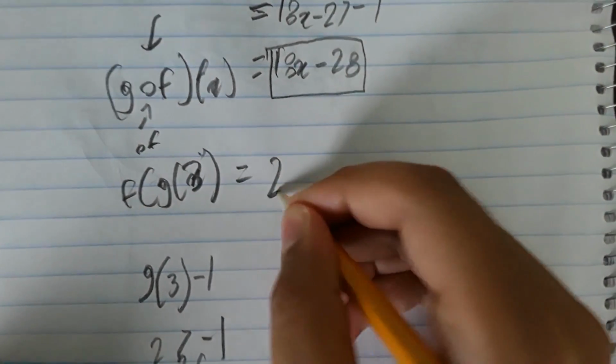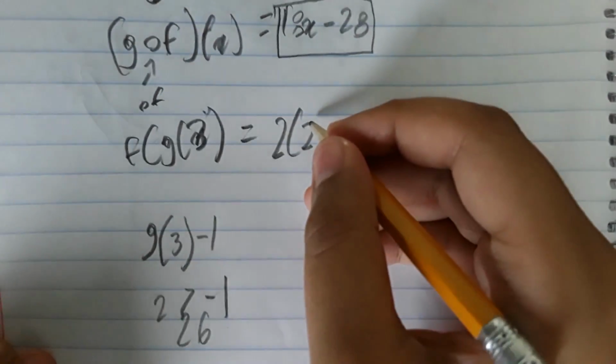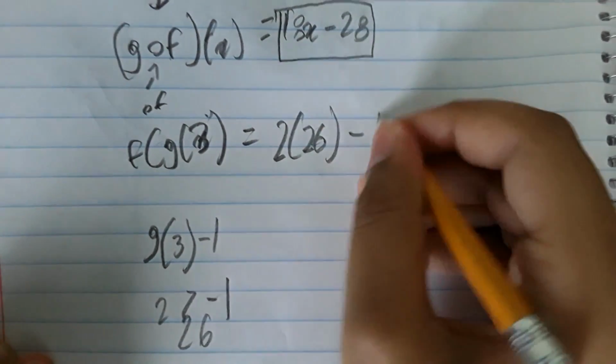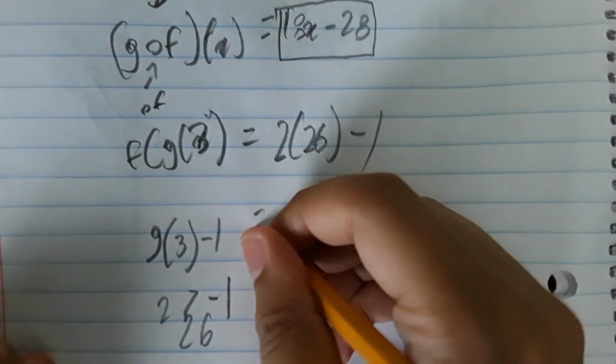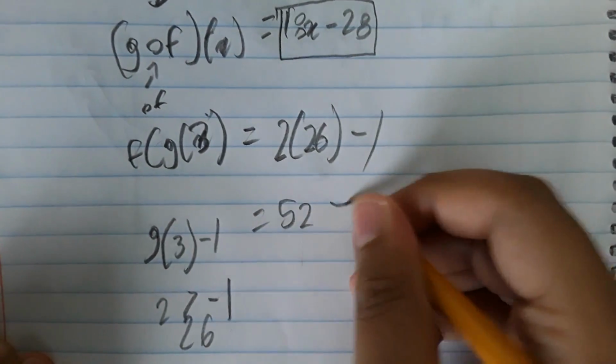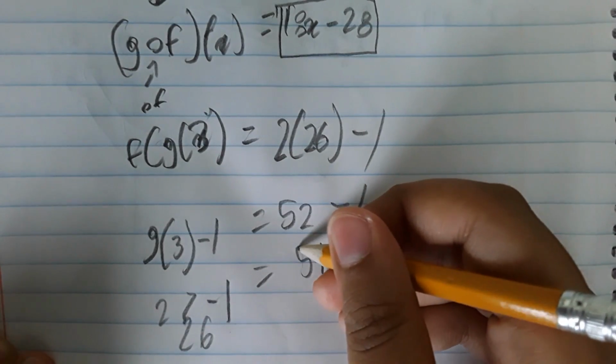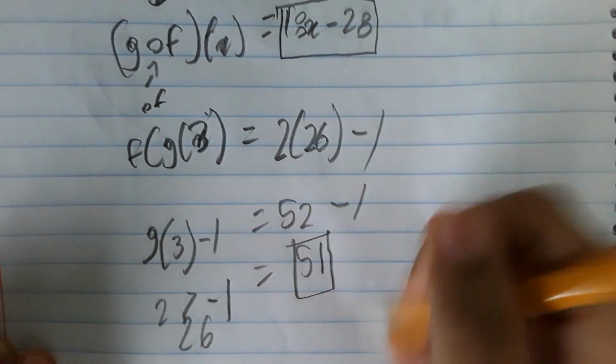So 2 times 26 minus 1 is equal to 52 minus 1, which is equal to 51. So f of g of 3 is equal to 51.